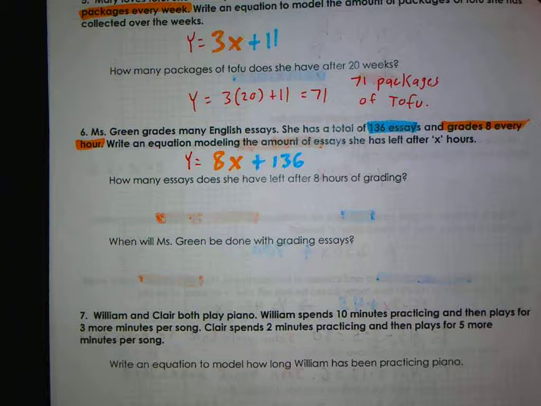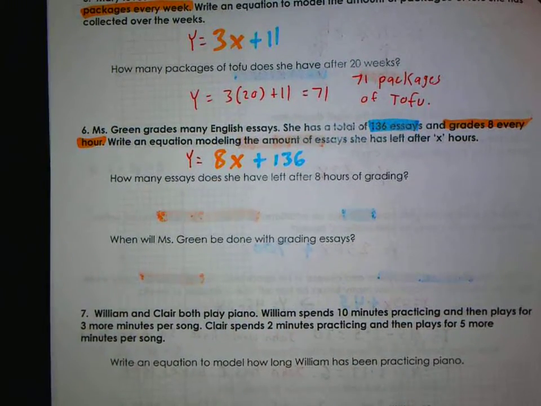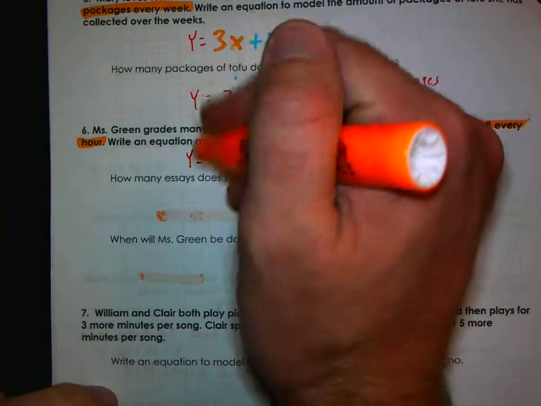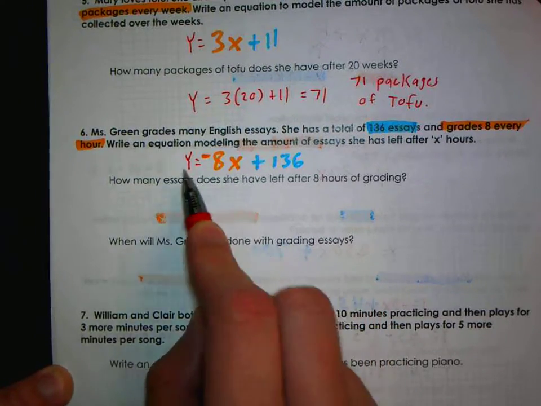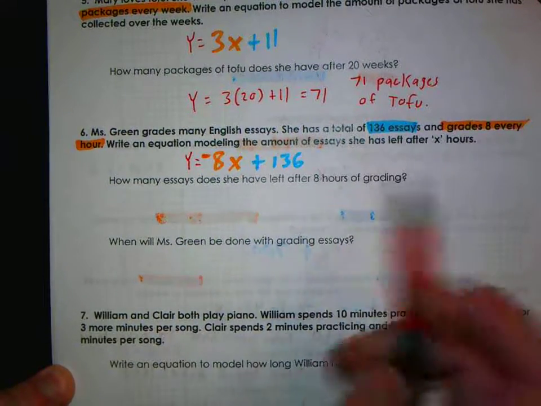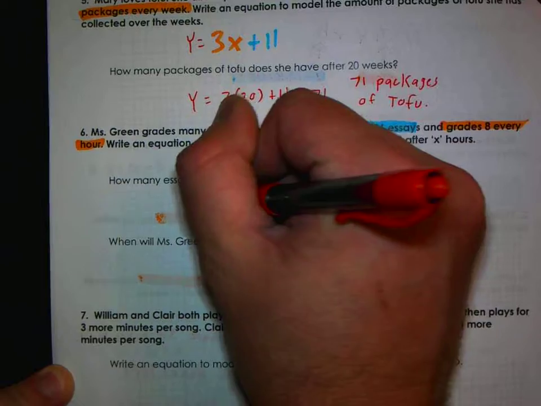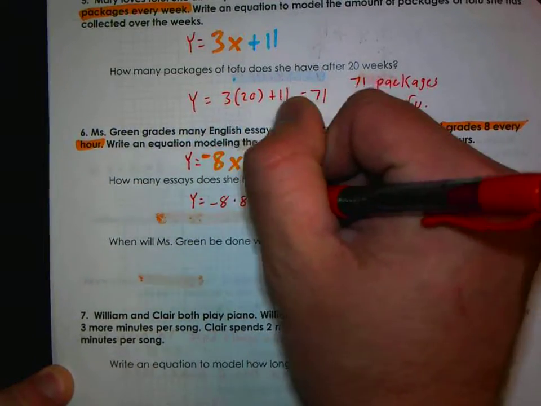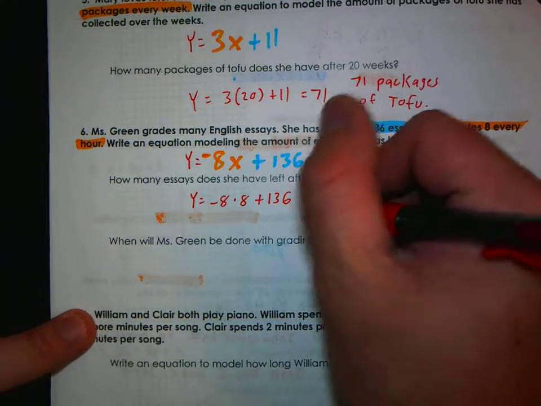Now, write an equation modeling the amount of essays she has left. Well, she started off with 136, and every hour she's going to get rid of 8. So I actually need to put a minus sign right there, a negative sign. She's grading, and by grading she has less to grade, right? So how many essays does she have left after 8 hours? X is the number of hours, y is how many essays she has left. So 8 hours would go into x. So that'd be negative 64 plus 136, which is 72.